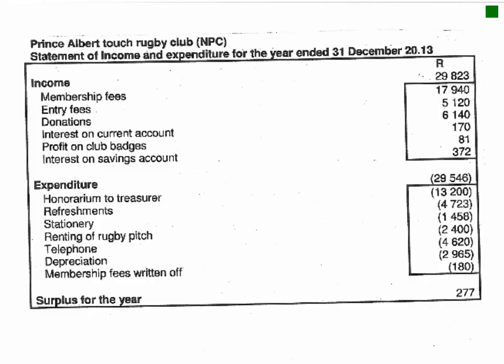This is what the statement of income and expenditure looks like for the year ended December 2003 for the Prince Albert Touch Rugby Club. Here's their income, here's their expenditure, and this is the surplus. We don't call it a profit, we call it a surplus in a non-profit company, because it's basically the difference between the income and expenses. And remember, the non-profit company is not there to make a profit. If the expenses are more than the income, then we'll have a deficit.